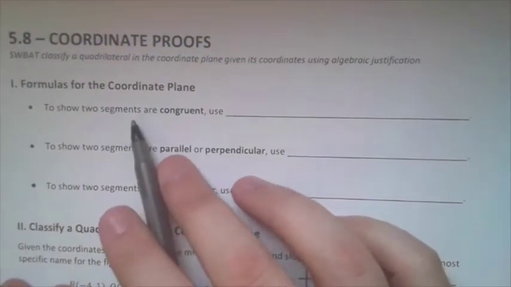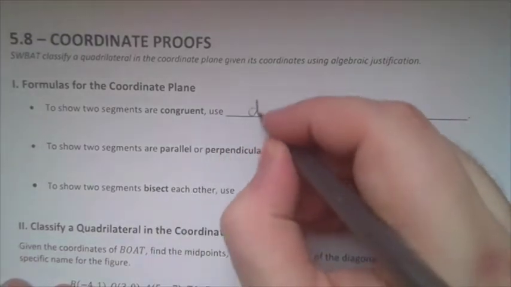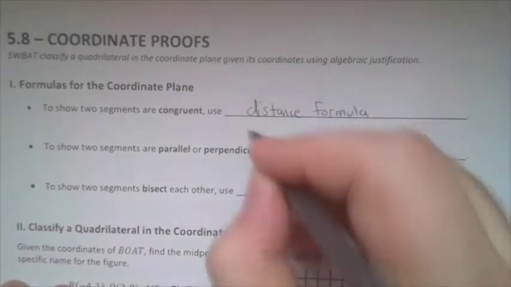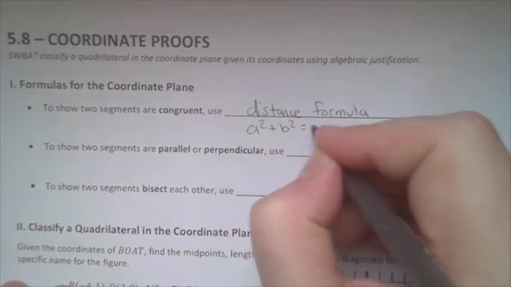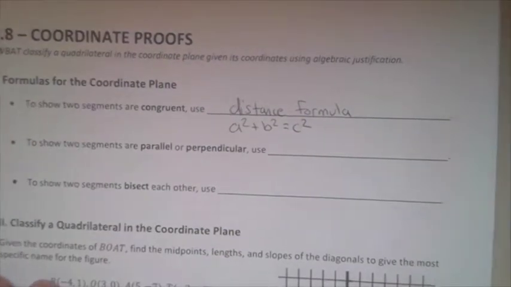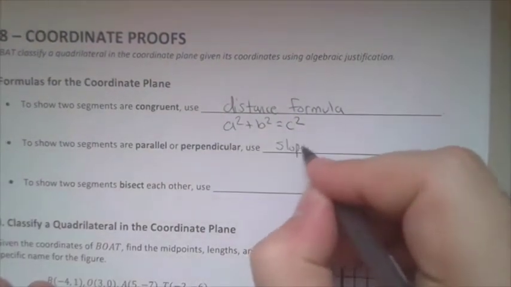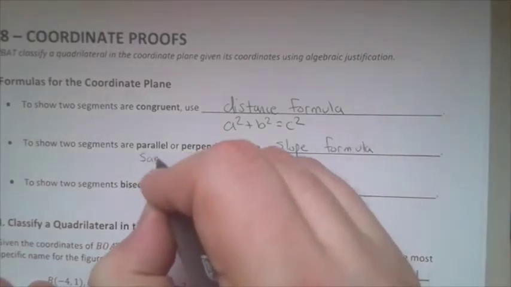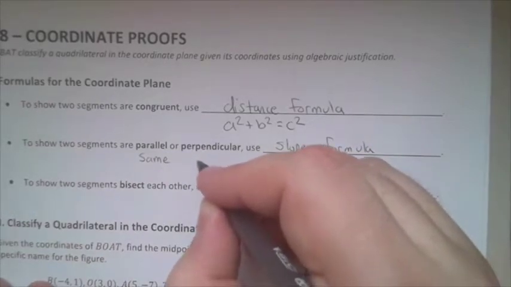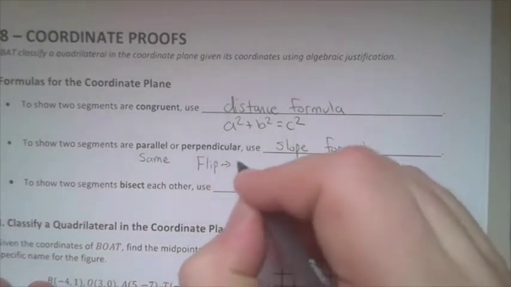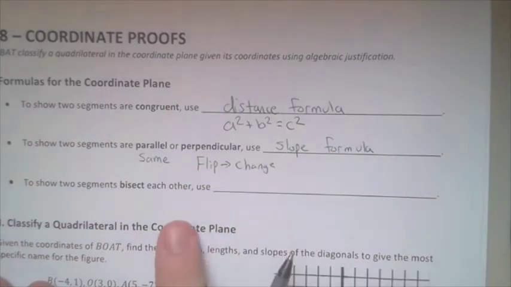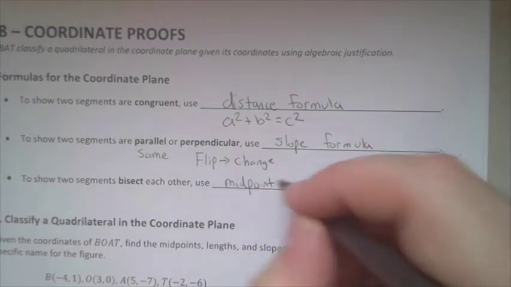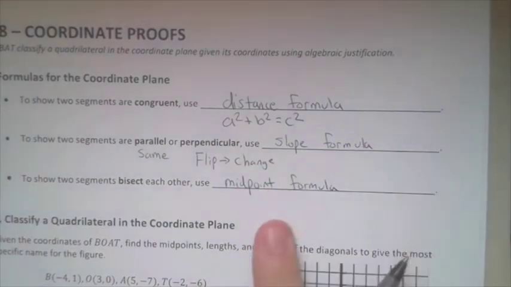So to show that two segments are congruent, we're going to use the distance formula. Now we usually use a squared plus b squared equals c squared for this. To show we're parallel or perpendicular, we use our slope formula. Parallel is same, perpendicular is flip the fraction, change the sign. Finally, bisect each other. We use the midpoint formula to see where that half is.